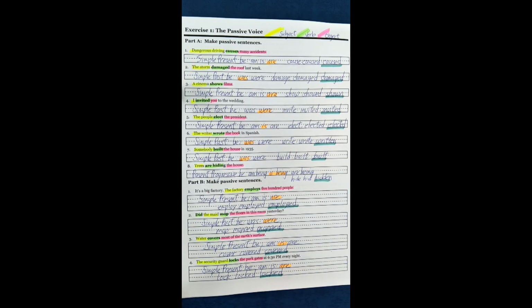The verb, hide, hid, hidden. Hidden is PP. Trees goes in back. The house comes up front. Are hiding becomes be plus PP. The house is being hidden by the trees.